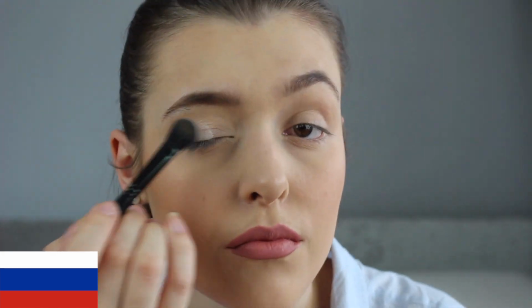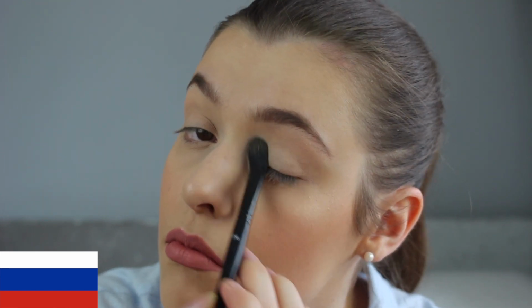So the first thing that I'm going to do is just put some Vichy powder all over my eyelids. This will prevent staining of my eyelids with higher pigments, and it will just help everything blend out more seamlessly and just create a really even base for it.